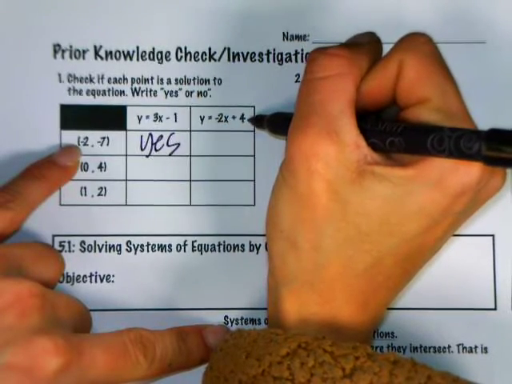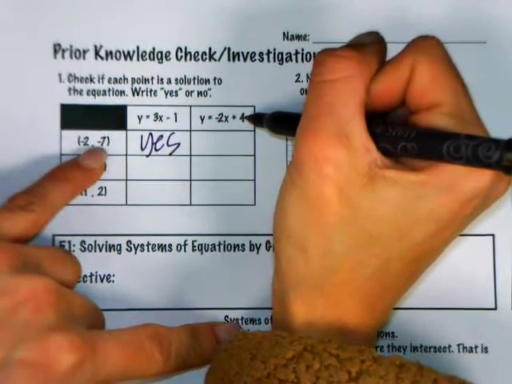Okay, if I plug in -2 to this one, what's -2 times -2? 4, and then plus 4? 8, so not -7, right? So this is going to be a no.